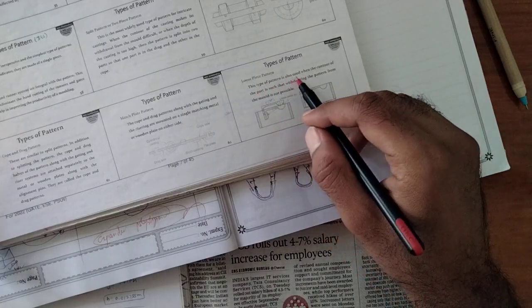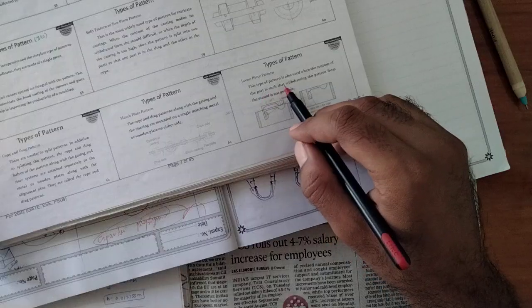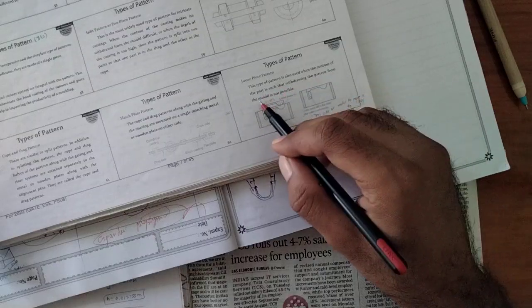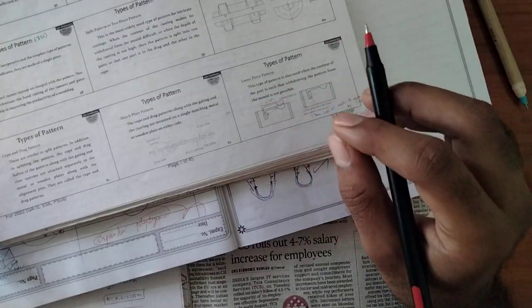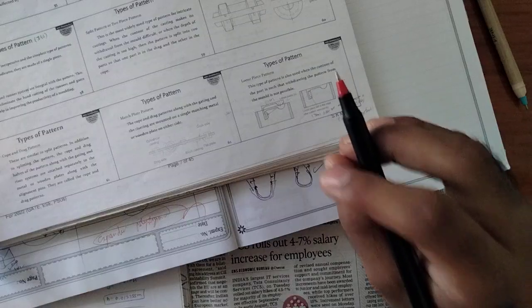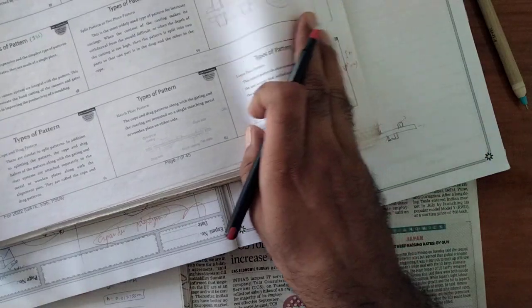So this type of pattern is also used when the contour of the part is such that withdrawal of the pattern from the mold is not possible. So when the material is not able to be withdrawn, that kind of case uses a loose piece pattern.